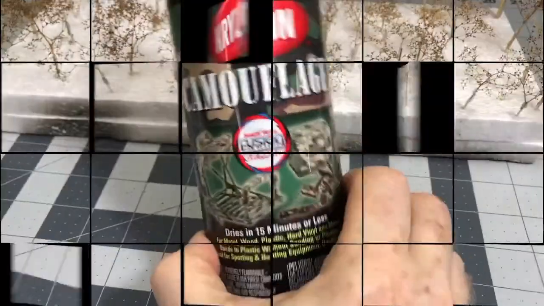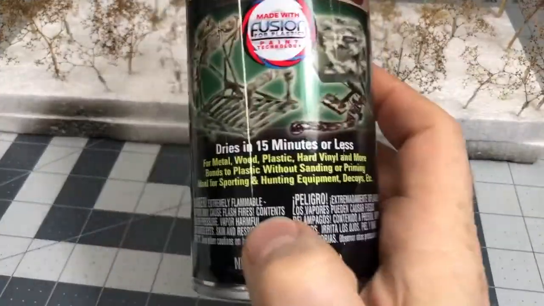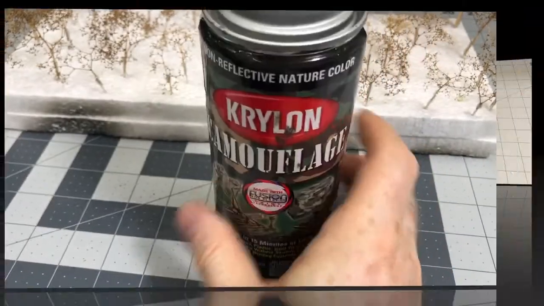Time to paint our bushes, something dark or tan colored. I have this can of camouflage paint handy. I'll use that. I'll paint the whole tray and then we'll let it dry and come back to them tomorrow.